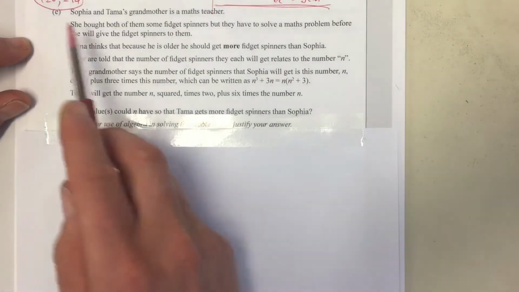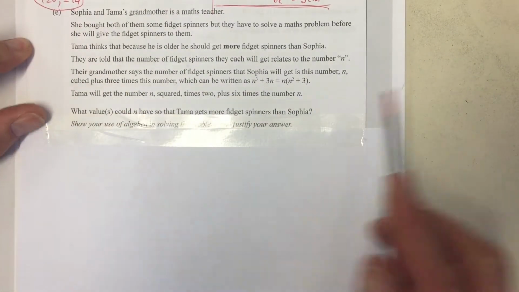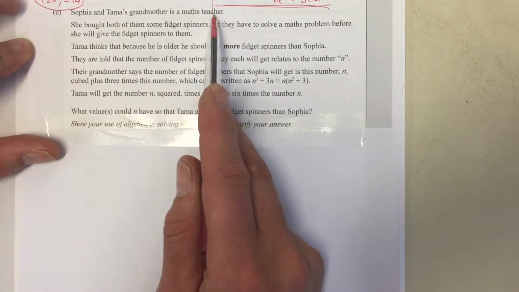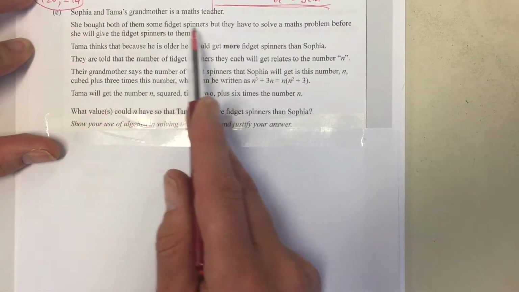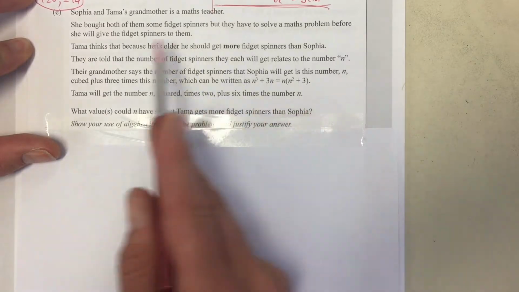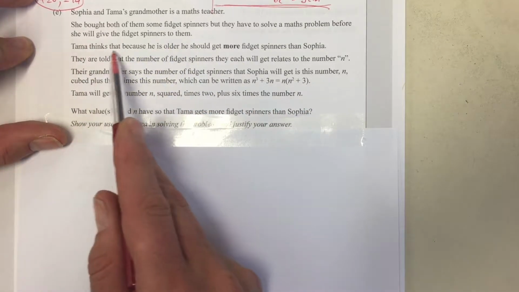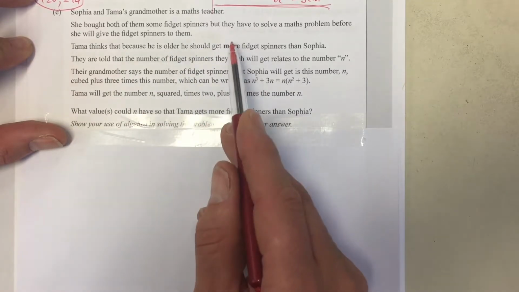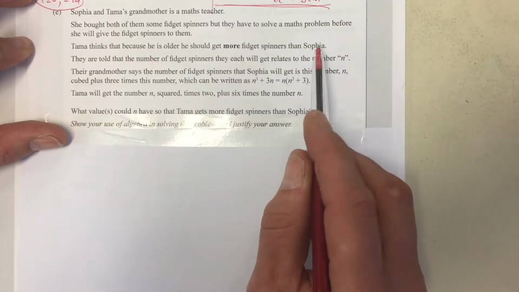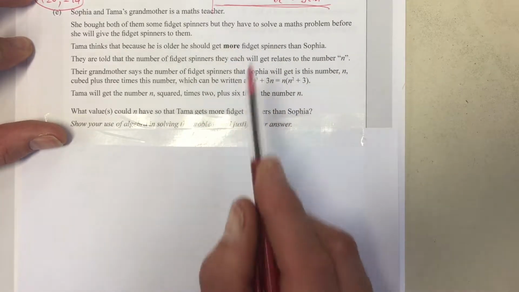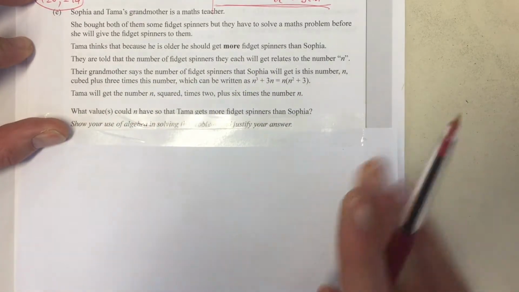Okay, so let's move on to question E. Sophia and Tama's grandmother is a maths teacher. She bought both of them some fidget spinners, but they have to solve a maths problem before she will give the fidget spinners to them. Tama thinks that because he is older, he should get more fidget spinners than Sophia. So because we've got the word more, we know we're going to be writing an inequality.